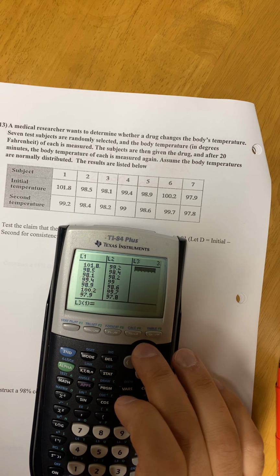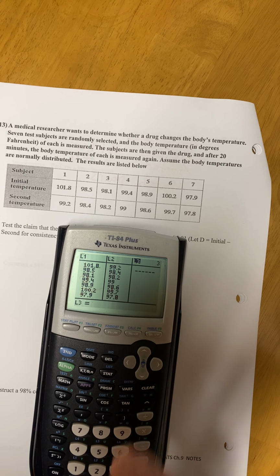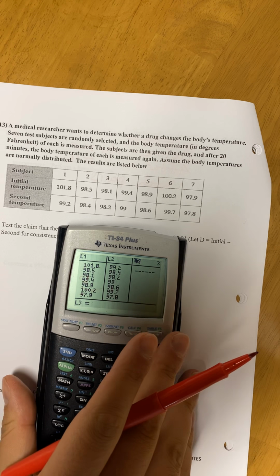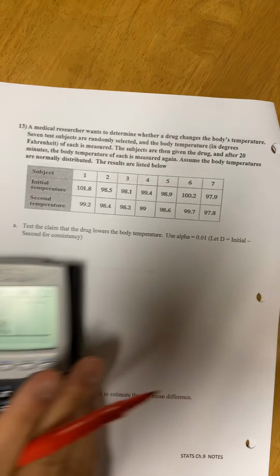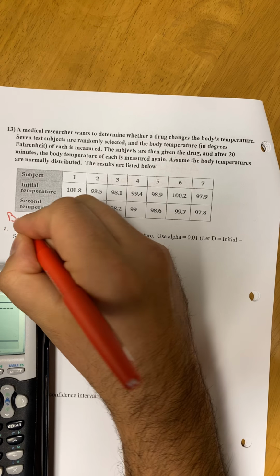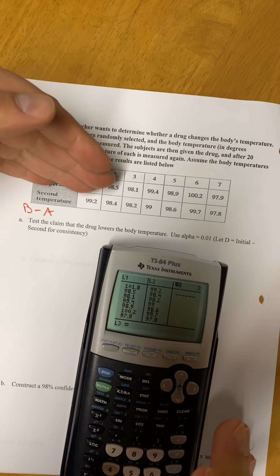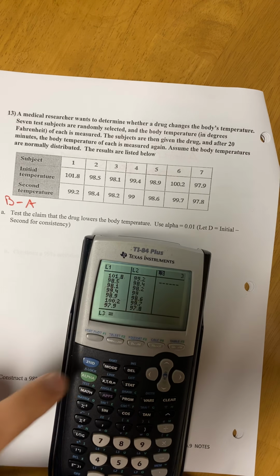Okay, so for L3, I'm going to do before minus after. So really L1 minus L2 up at the top.